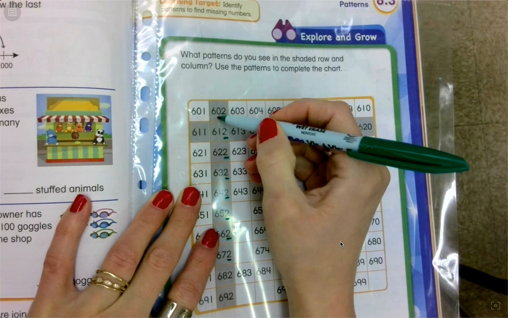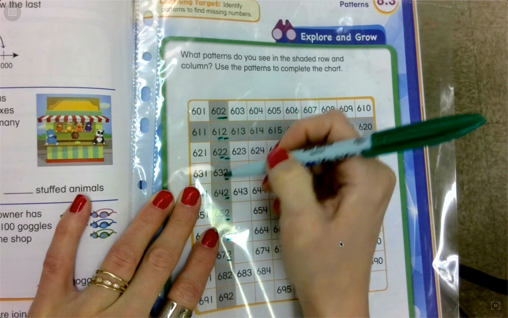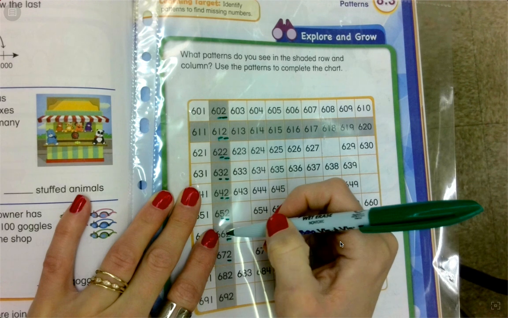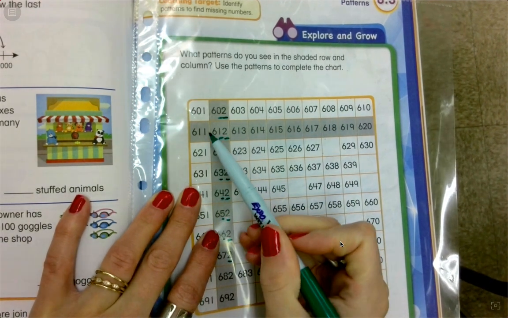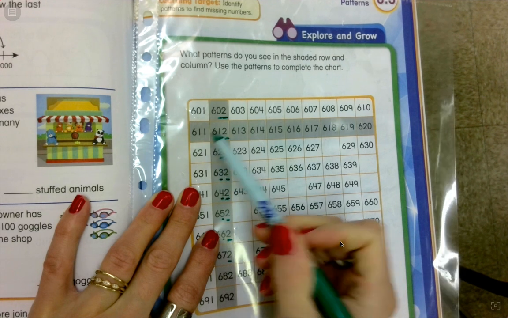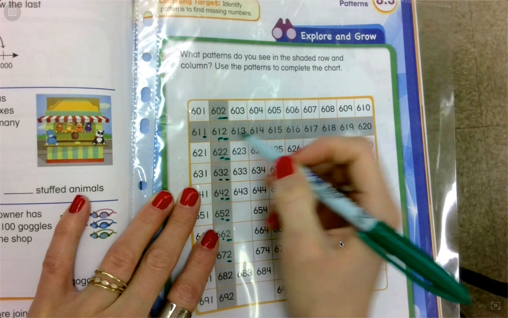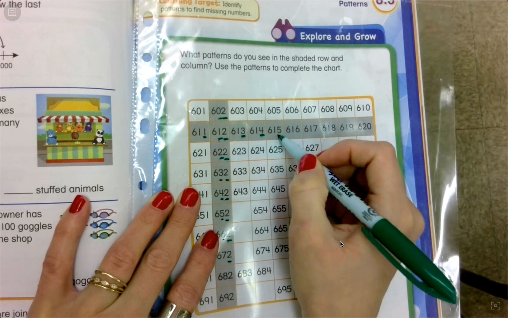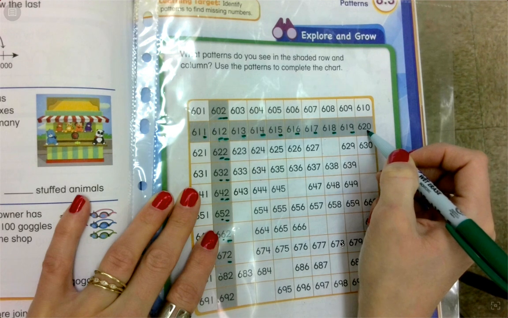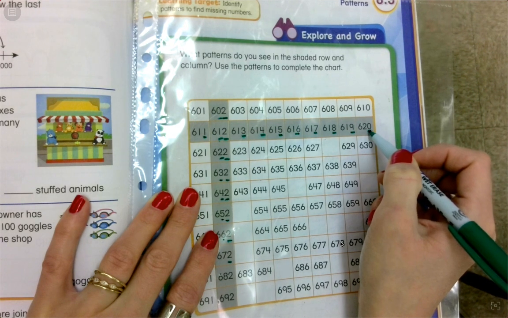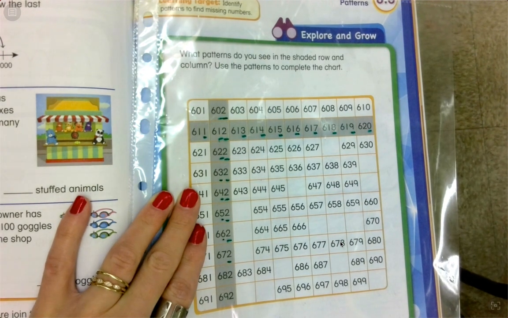And the tens place just goes up by 1 each time. So 0, and then 1, and then 2, and then 3, 4, 5, 6, and so on. This row here goes up by 1s each time, so just the 1's place is changing. So it's 1, and then 2, 3, 4, 5, 6, 7, 8, 9. And that 0, of course, makes it a 10, but we change it there. Okay. So what are the missing values?